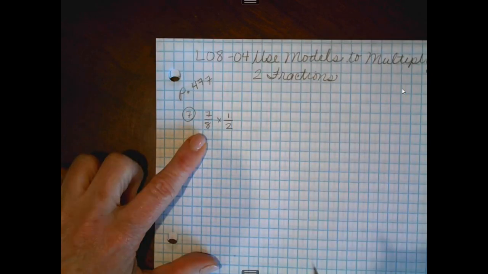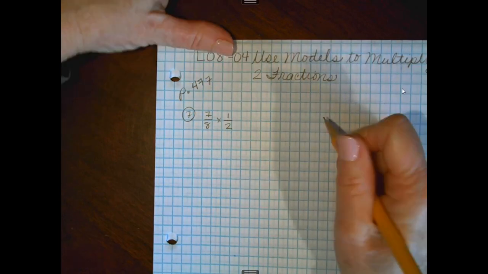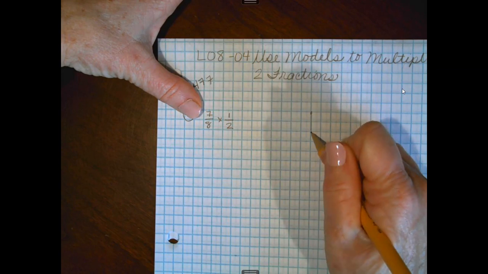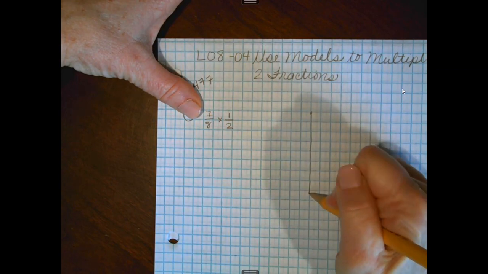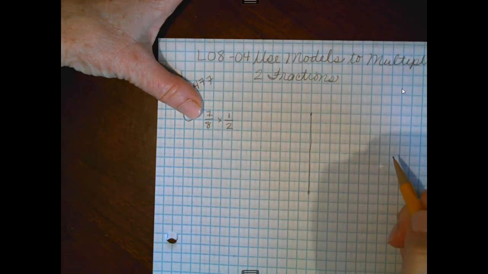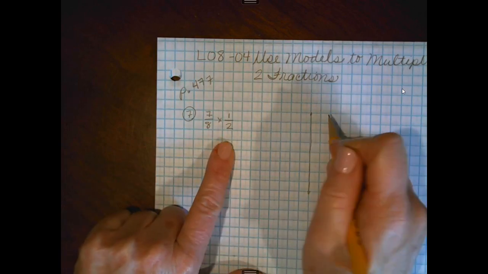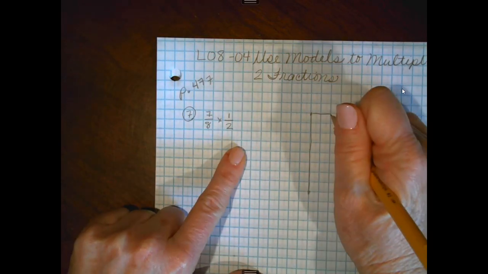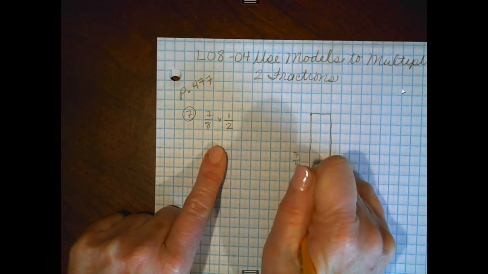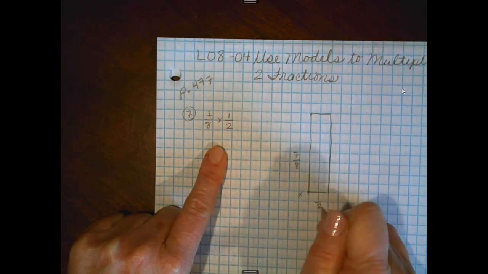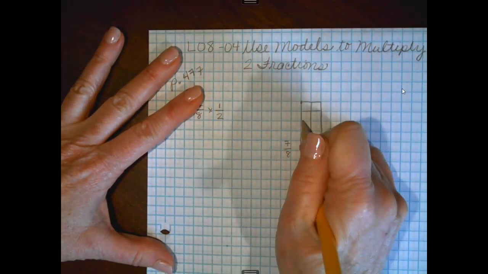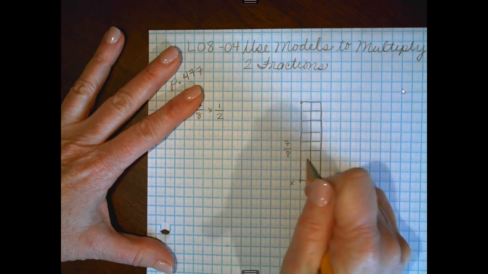All right, so what that means is, and this is why I love using area models, we need 8 rows. So we can just start right here. 1, 2, 3, 4, 5, 6, 7, 8. Make sure I have 8. All right. And then I am going to have 2 columns. So there we go. That's going to make my area model. So this is where I'm going to have 7/8 times 1/2. Okay. Here's my 2 columns. Here are my 8 rows.